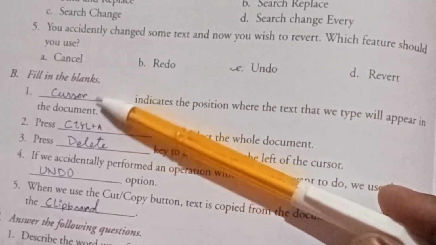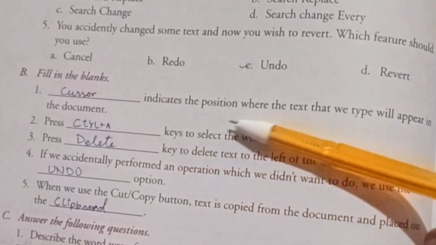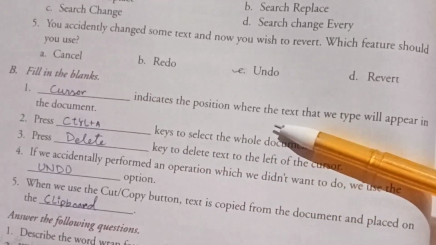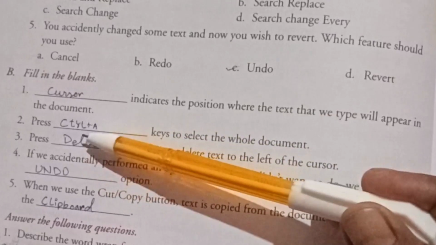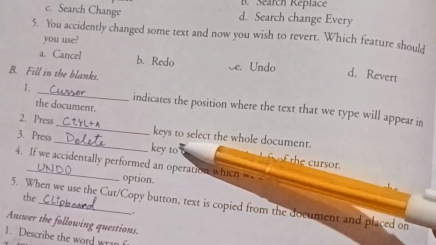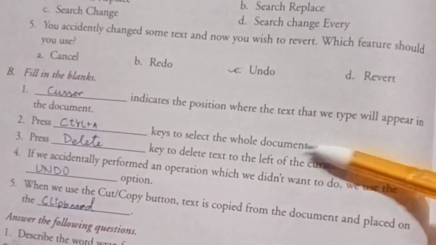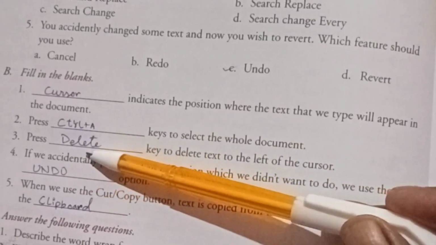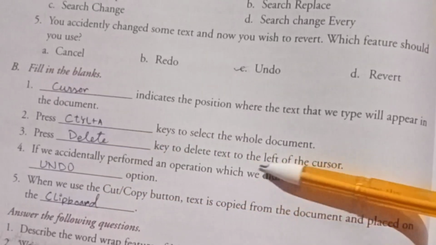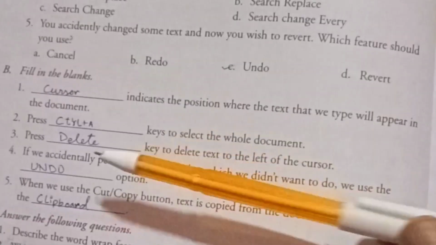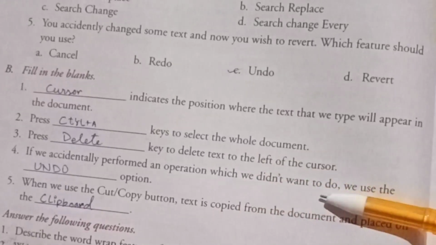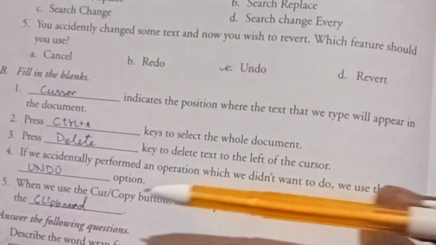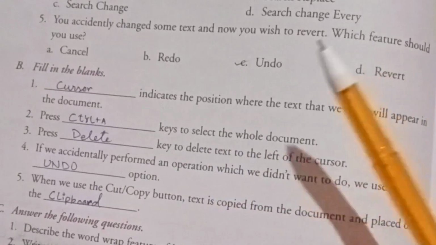Fill in the blanks. Cursor indicates the position where the text that we type will appear in the document. Second, press Ctrl+A keys to select the whole document. 3. Press the Delete key to delete text to the right of the cursor. 4th, if we accidentally performed an operation which we did not want to do, we use the undo option.